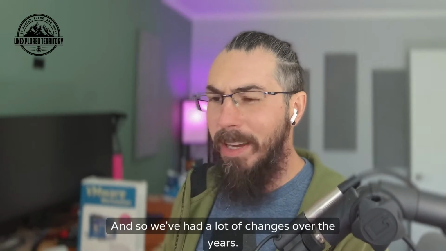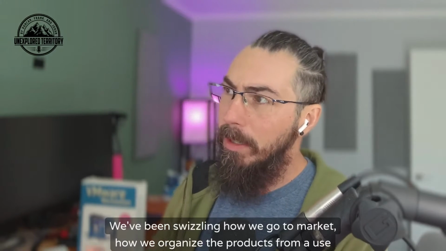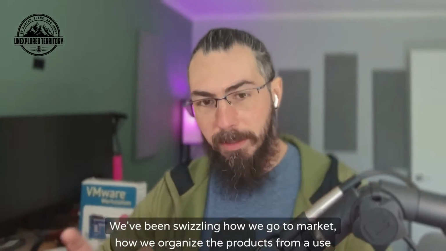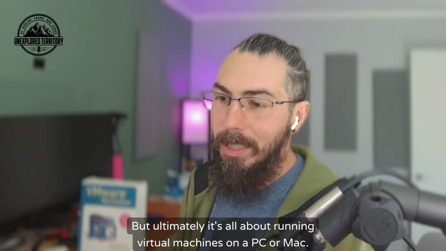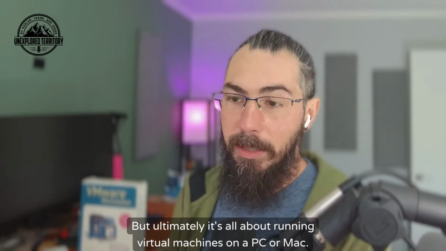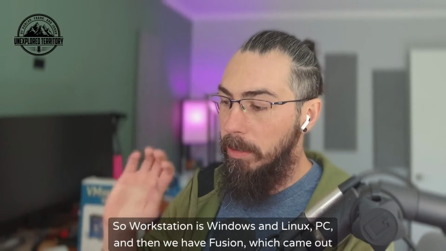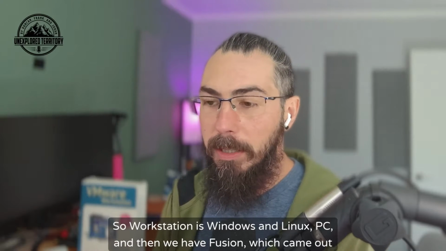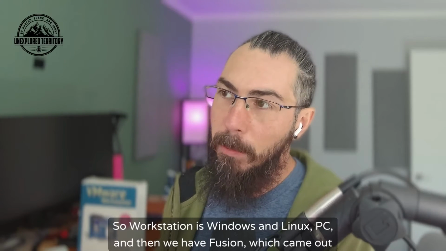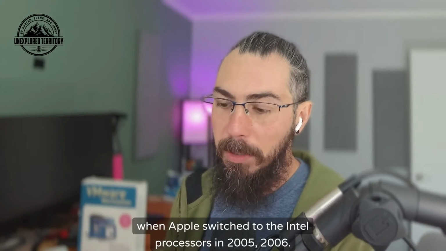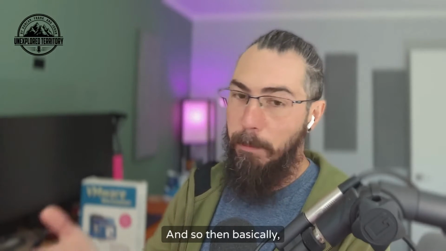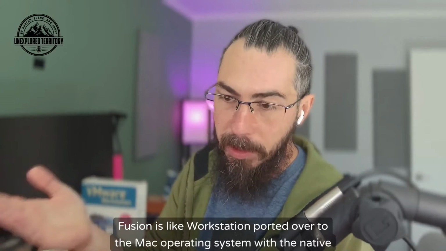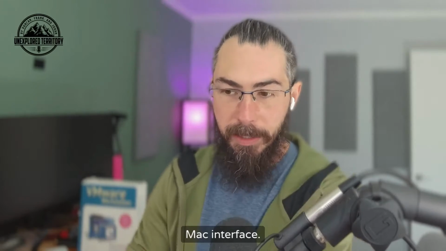We've had a lot of changes over the years. We've been swizzling how we go to market and how we organize the products from a use case perspective. But ultimately, it's all about running virtual machines on a PC or Mac. So Workstation is Windows and Linux PC, and then we have Fusion, which came out when Apple switched to Intel processors in like 2005, 2006. Basically Fusion is like Workstation ported over to the Mac operating system with the native Mac interface.